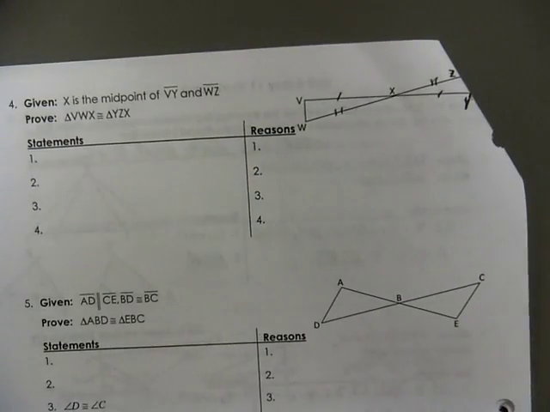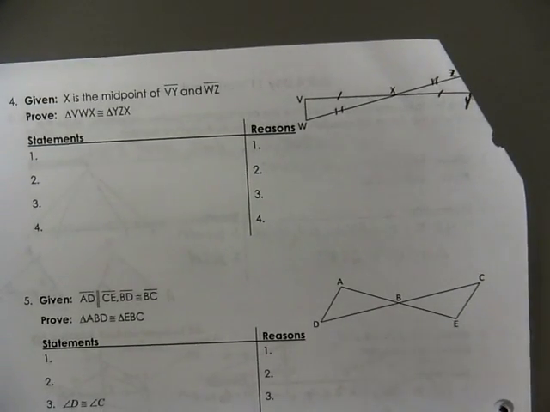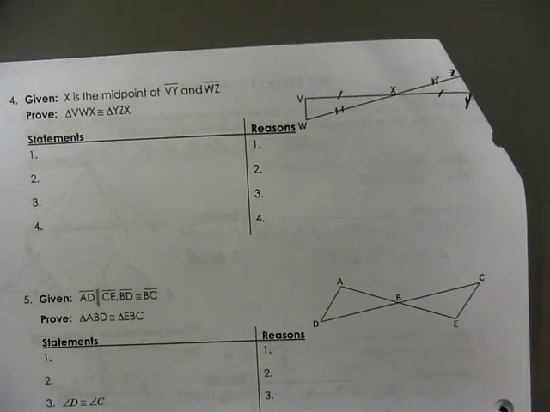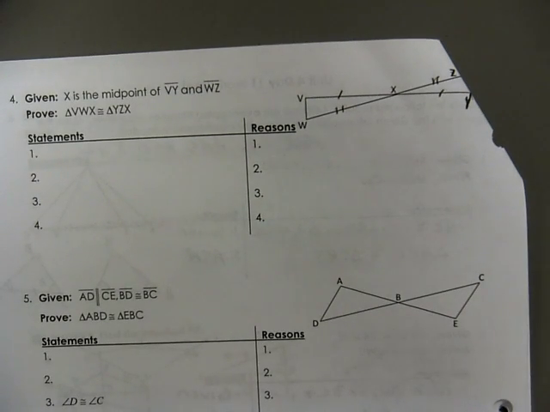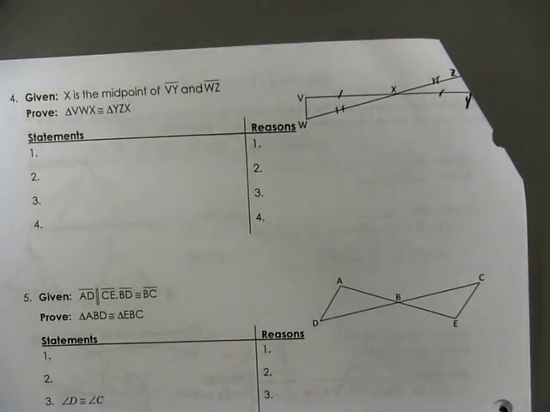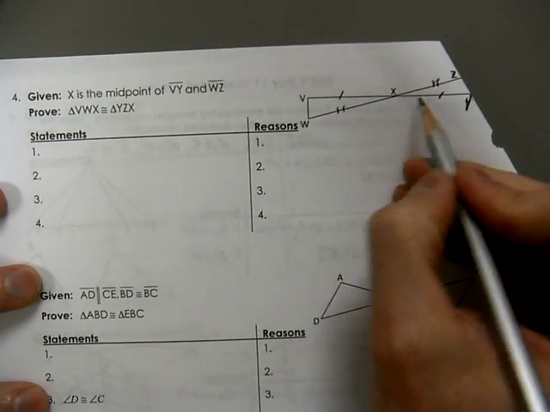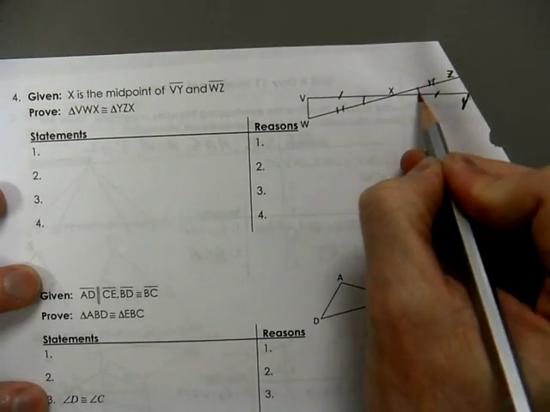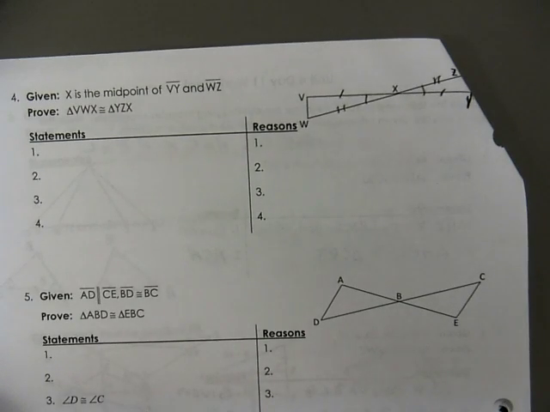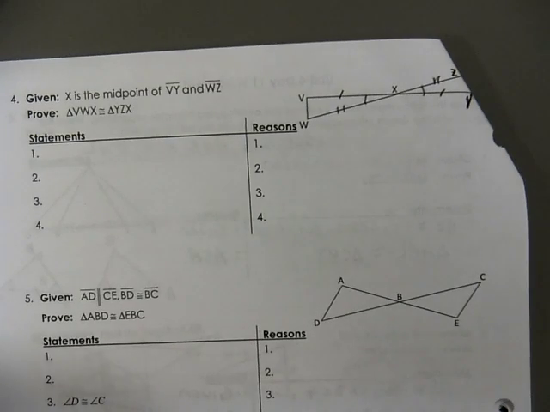Alright, so that gives us 2 S's. Is there a third S or a third side that we know are definitely congruent? Or do we know of any parallel sides? Do we know of any vertical angles? What's the other option that we definitely know about? When you make that big X, you make vertical angles here in the middle. So what we've learned in the past are vertical angles are congruent. If 2 angles are vertical, then they are congruent.